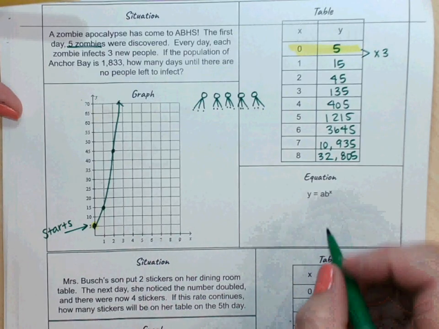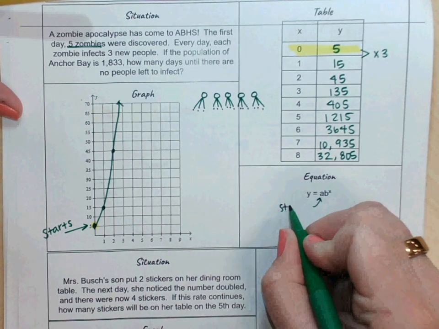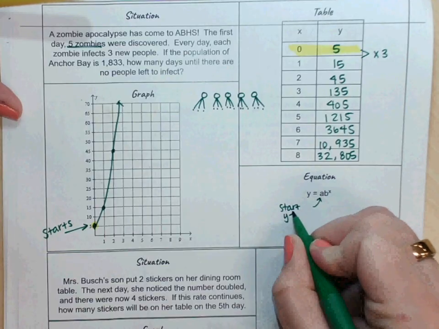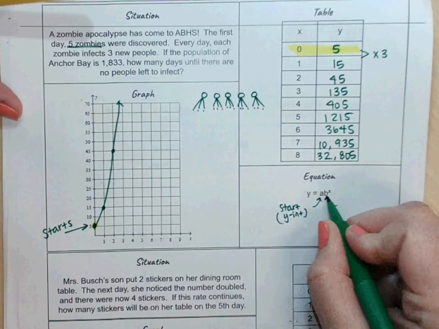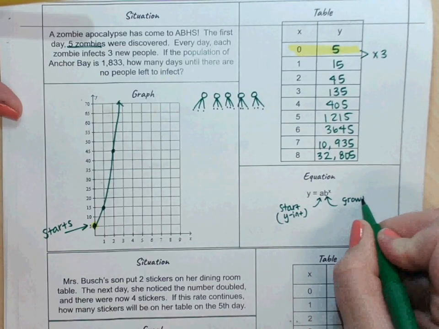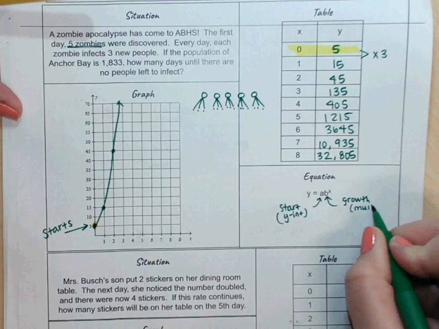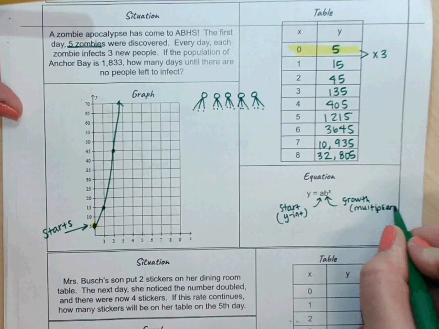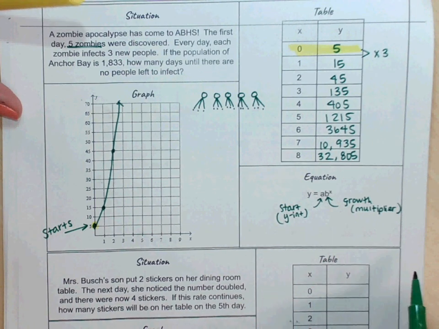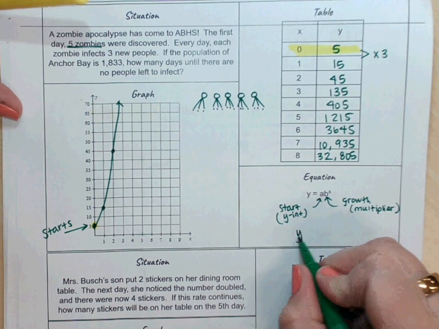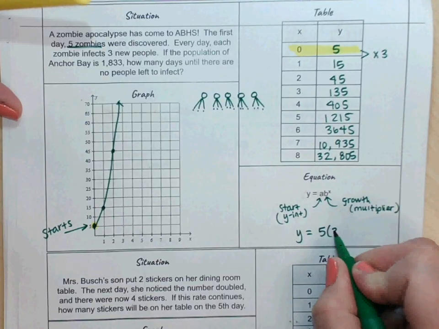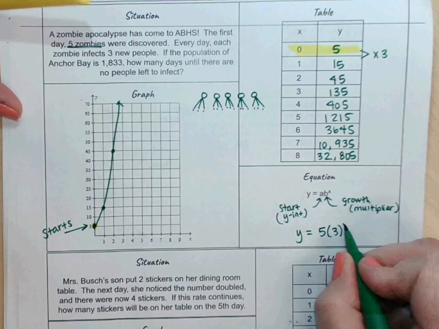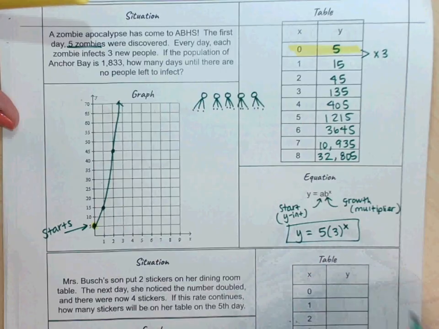Take a second. Remember, A represents your starting amount or your y-intercept. B represents your growth or your multiplier. So hit pause and see if you can write in this equation. Our starting amount is 5. It's growing by a multiplier of 3. And so here's our equation.